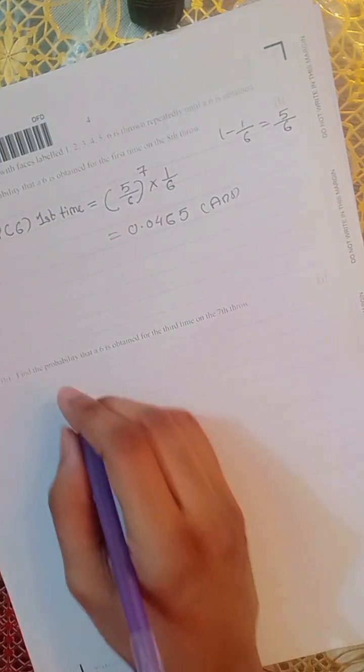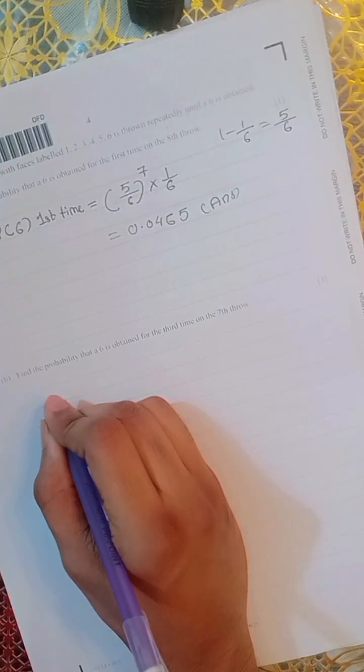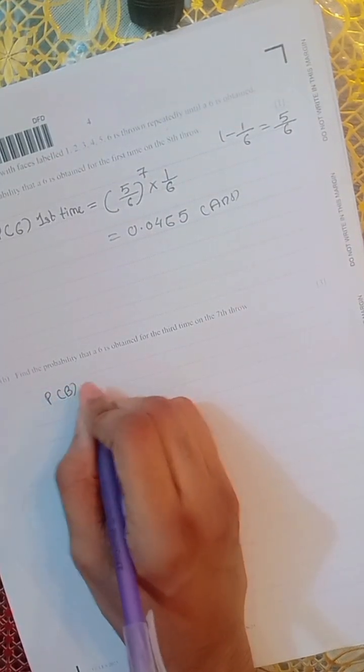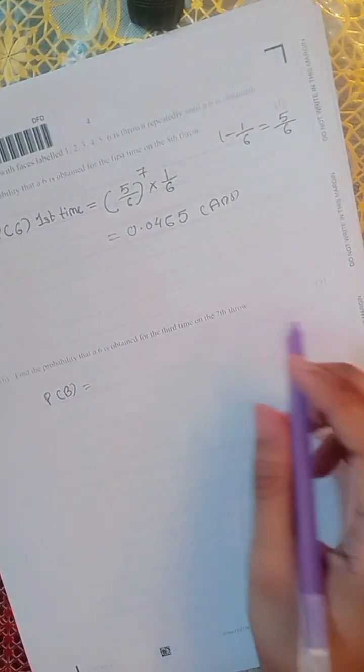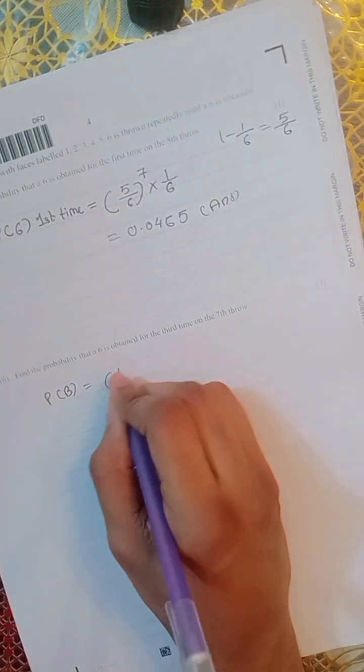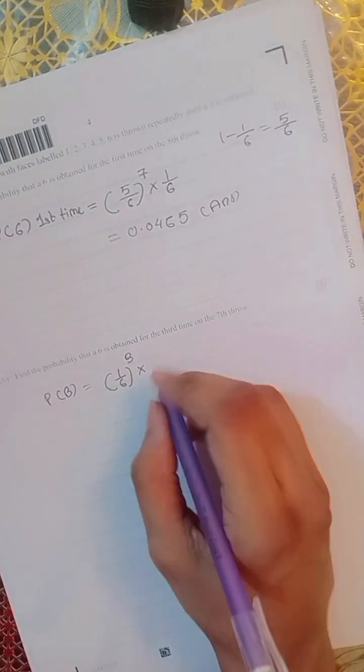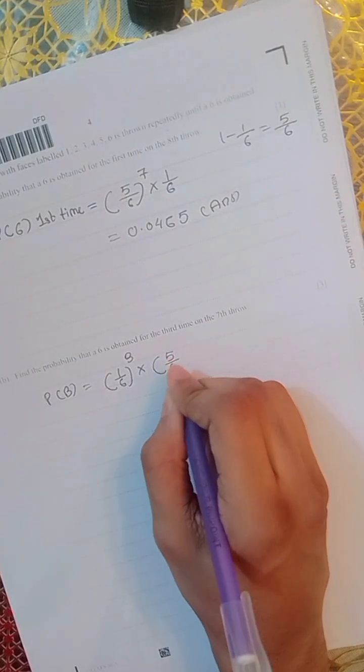So one thing is for sure, that he gets 6 three times, right? That doesn't mean probability, he gets 6 three times. So there has to be 1 by 6 three times. That means for the rest of the time, that means the rest 4 times, he does not get a 6. Okay.